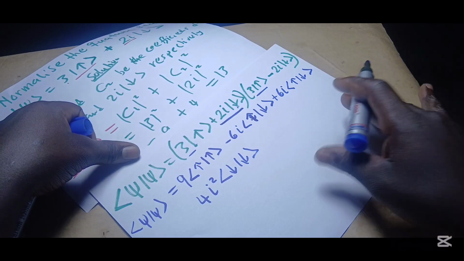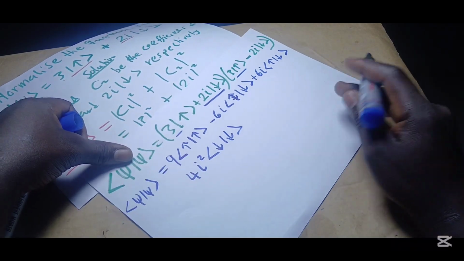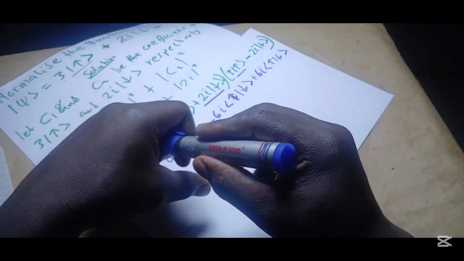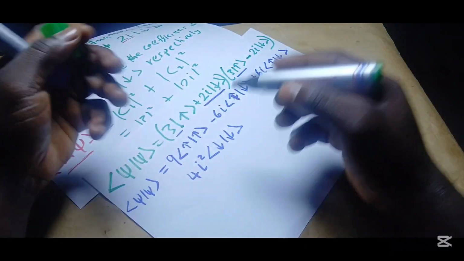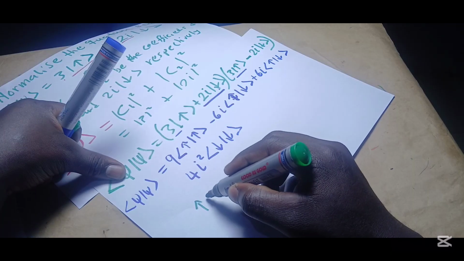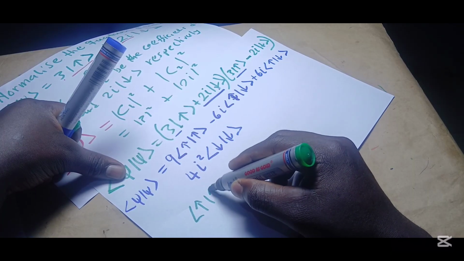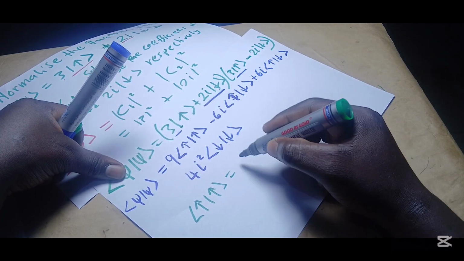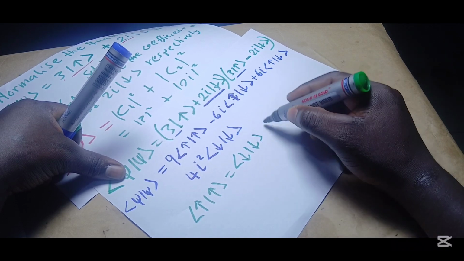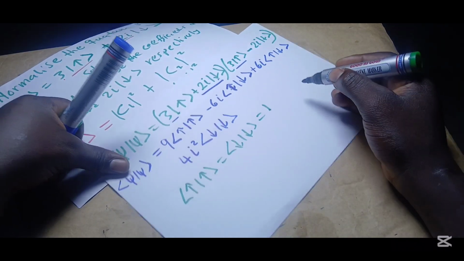So what we do next is that we are going to assume that bra spin up, ket spin up is equal to bra spin down, ket spin down, which is equal to 1.